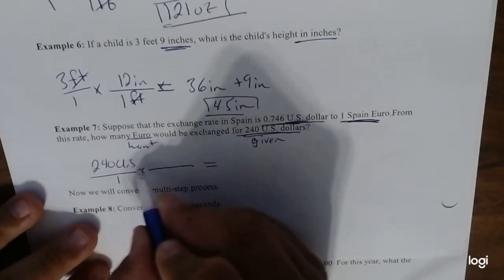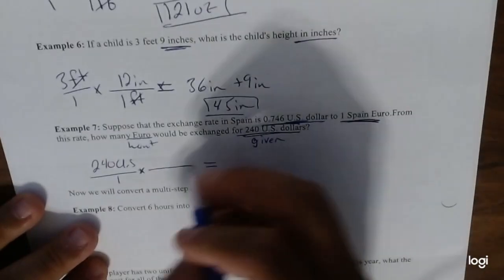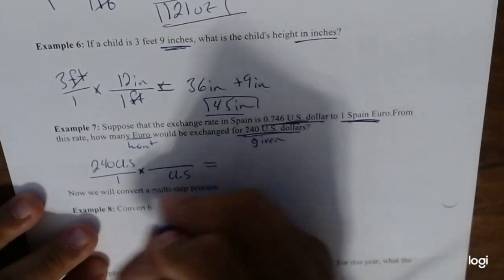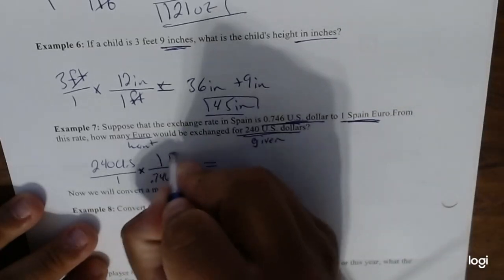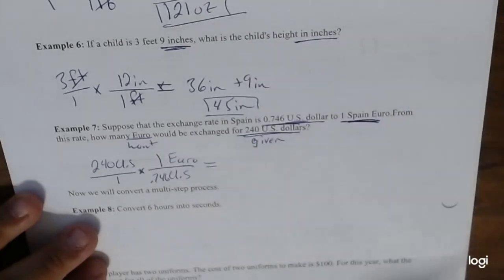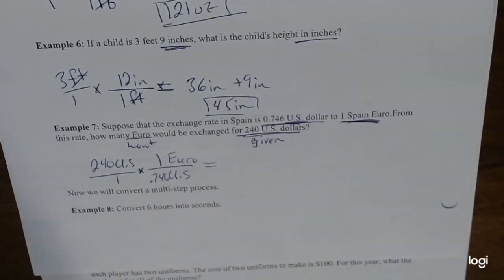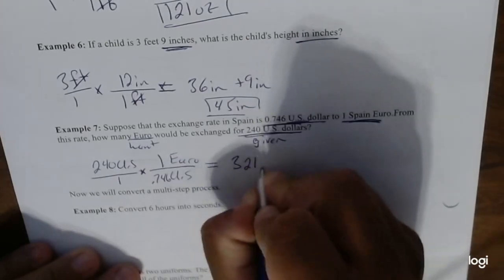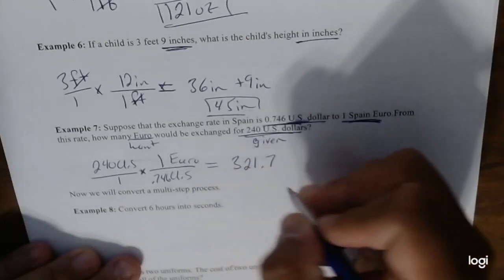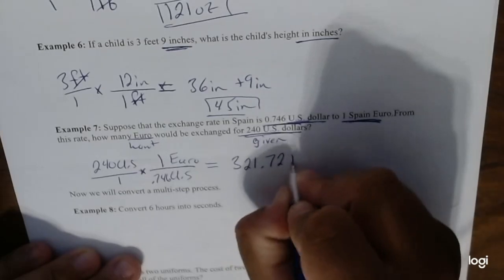Well, if we want to cancel out US dollar, therefore US dollar has to be at the bottom, which means it's going to be 0.746 at the bottom, and the 1 euro is going to be at the very top. And now this time we just divide. So 240 divided by 0.746 gives us 321.72 euros.